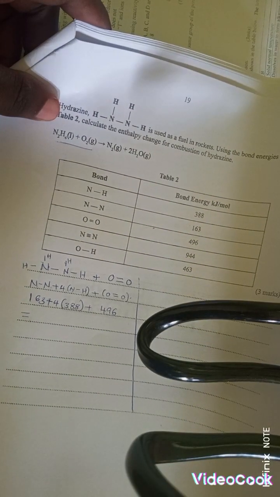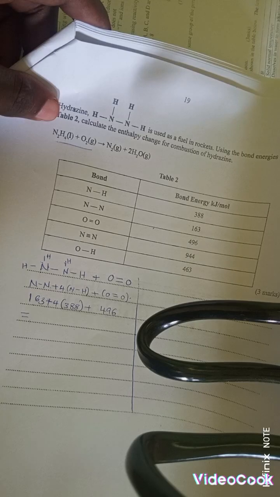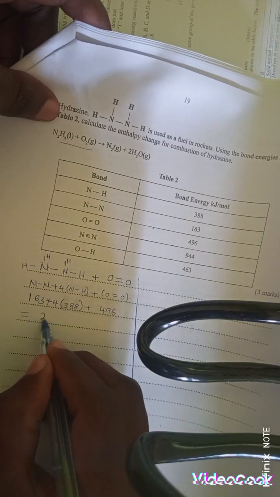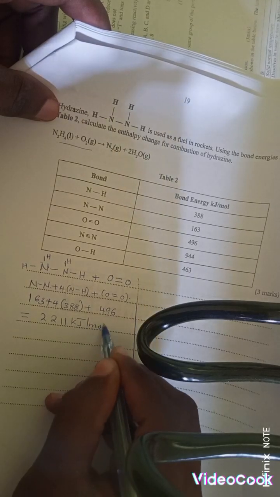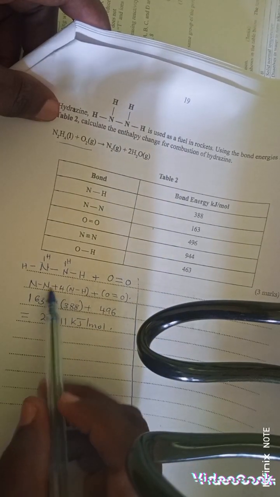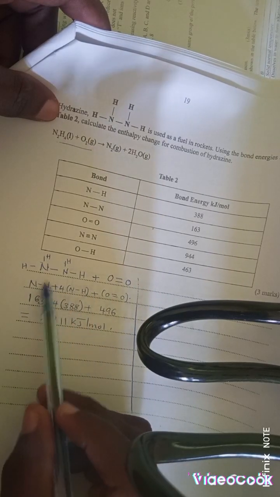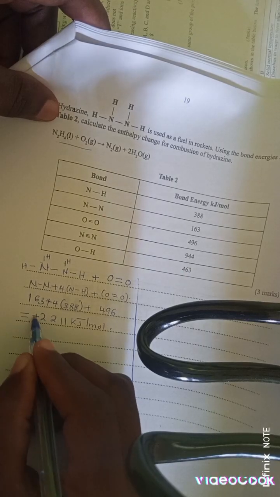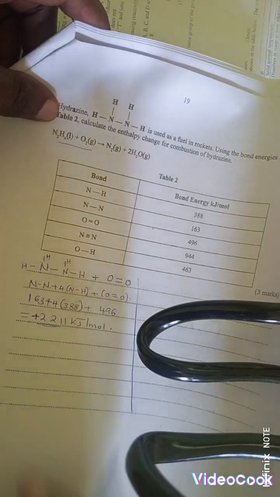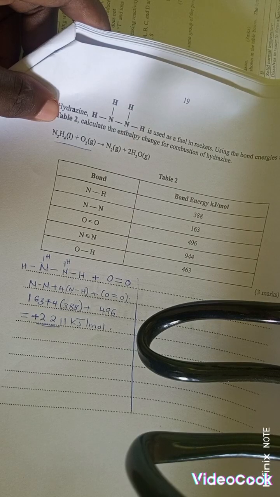So if I put these values in my calculator, we shall have a total of 2211 kilojoules per mole. Remember, this is bond breaking. These are the bonds which are broken in this particular reaction. Bond breaking is always endothermic, and that is why we have the positive sign. Now let us move to the products.